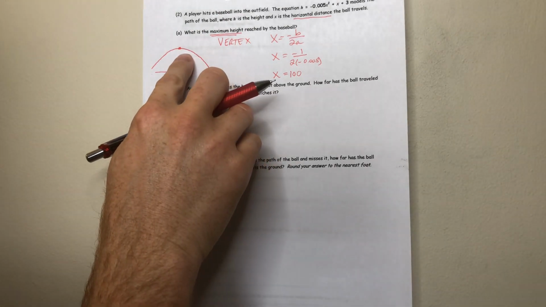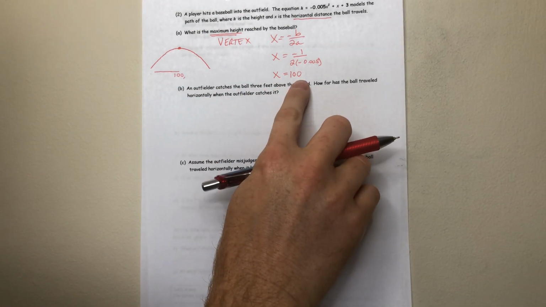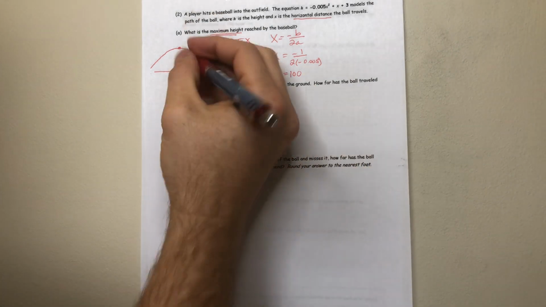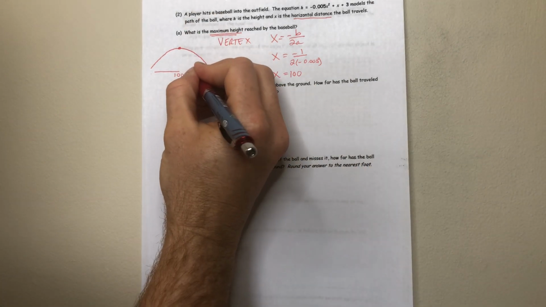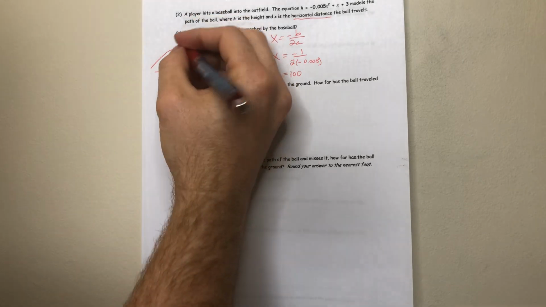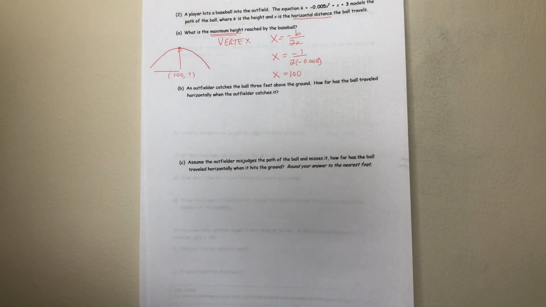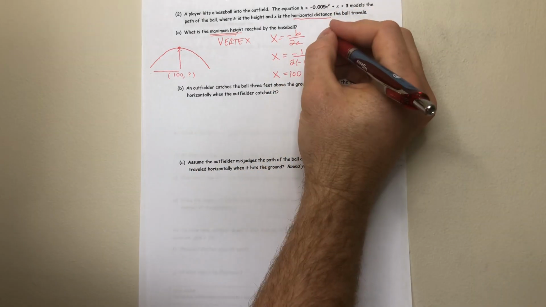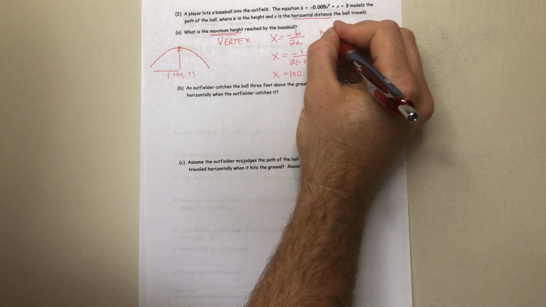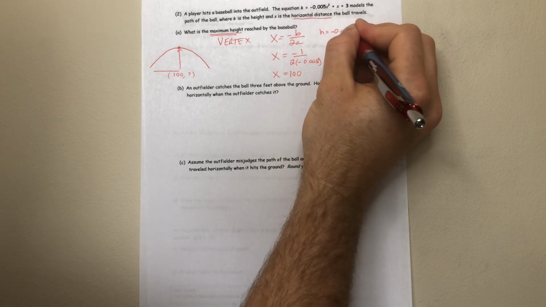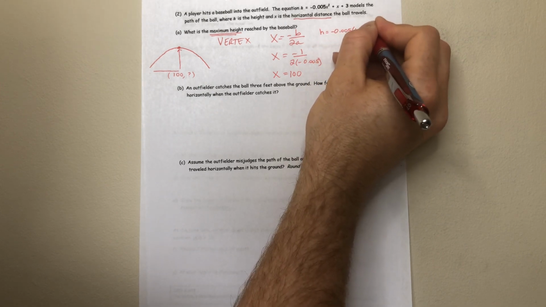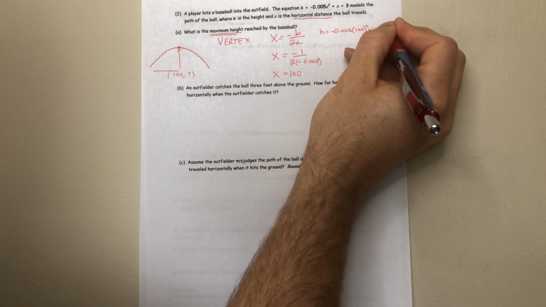But they want the maximum height, so 100 is not the maximum height. We've got to find the y value that goes with our vertex. We want to know how high this thing has reached. So we are going to do one of two things. You can substitute 100 in here, so you would have negative 0.005 times 100 squared plus 100 plus 3.